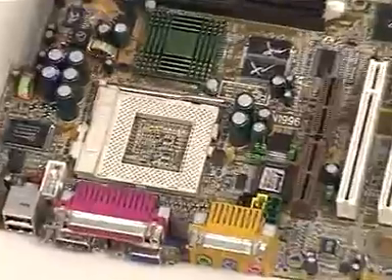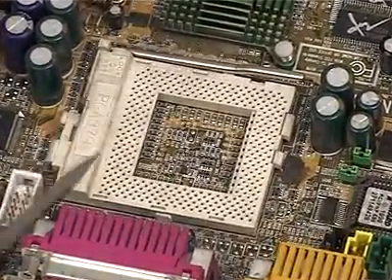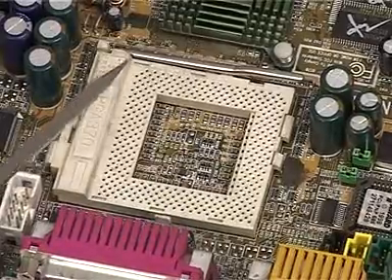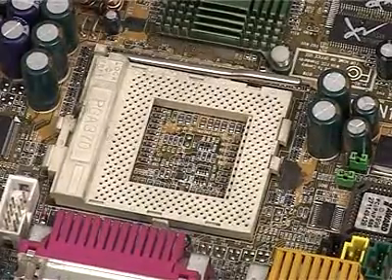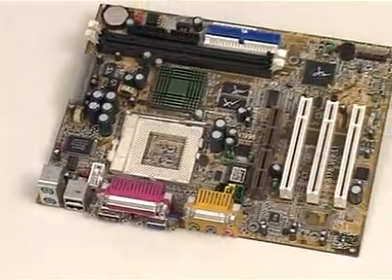In this demonstration, we are using a single microprocessor motherboard. This is the microprocessor socket. However, there are dual microprocessor motherboards and even quad microprocessor motherboards also available.